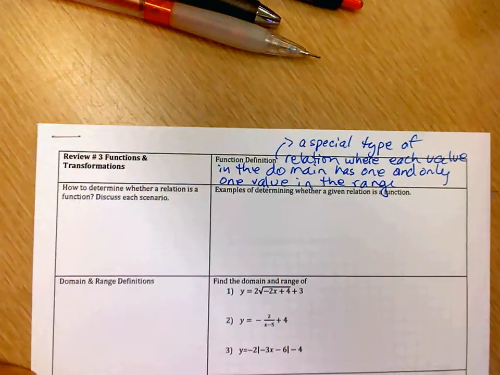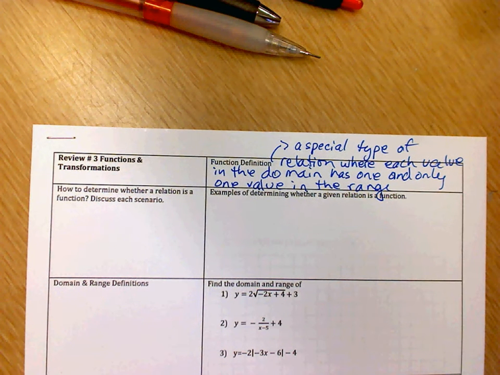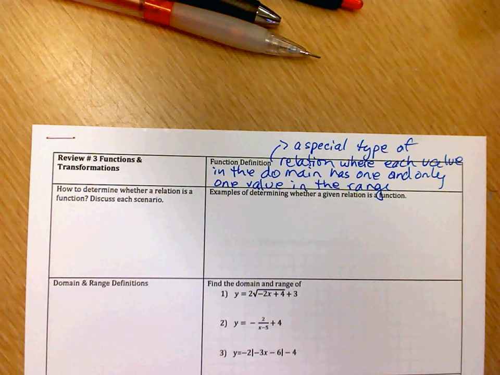So in other words, every x value has only one y value. If one x value has two y values, it is not a function.